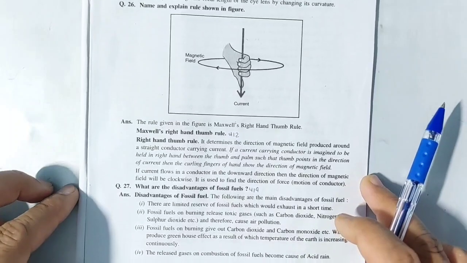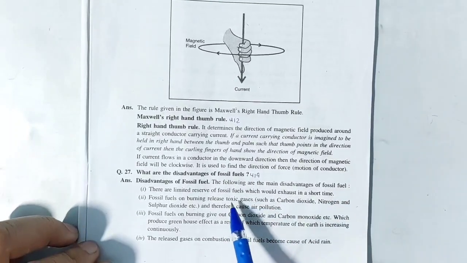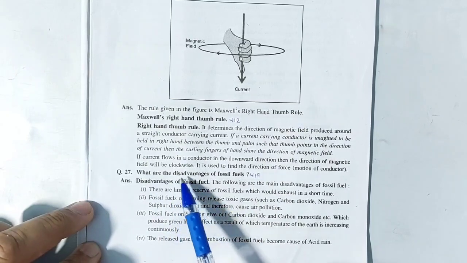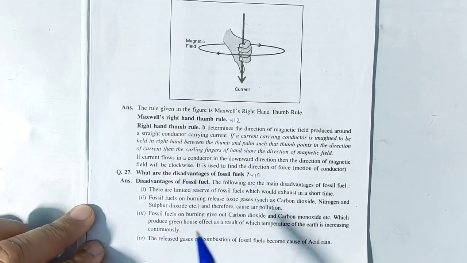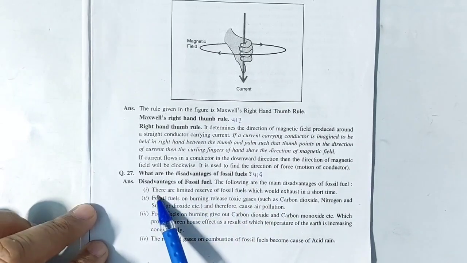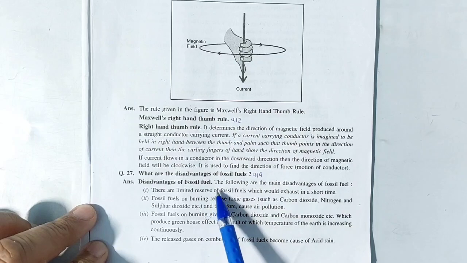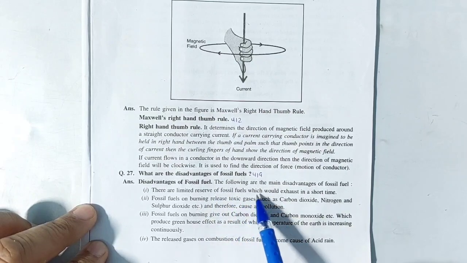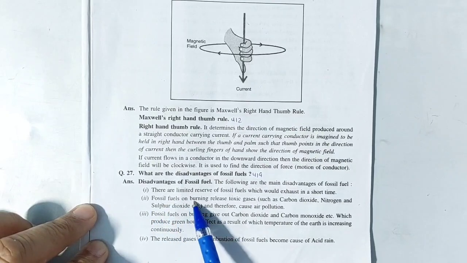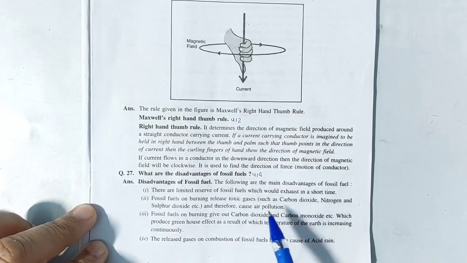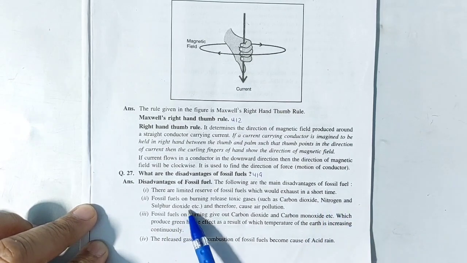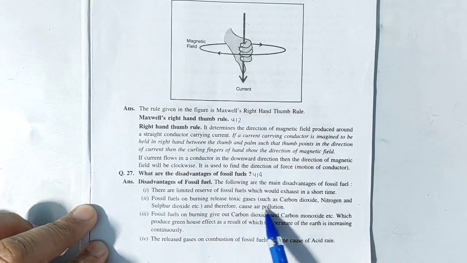And now our next question is, what are the disadvantages of fossil fuels? Disadvantages of fossil fuels: there is a limited reserve of fossil fuels which would exhaust in a short time. Fossil fuels on burning release toxic gases such as carbon dioxide, nitrogen oxides, and sulfur dioxide, and therefore they cause air pollution.